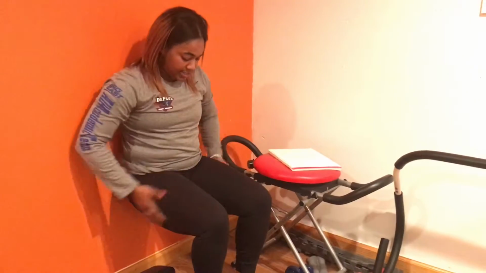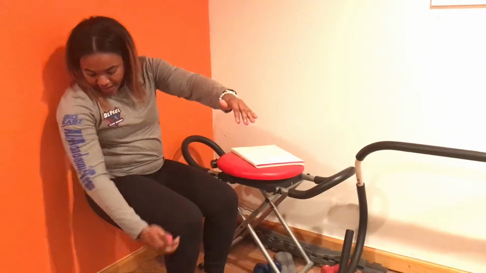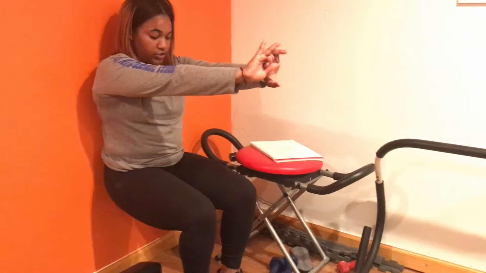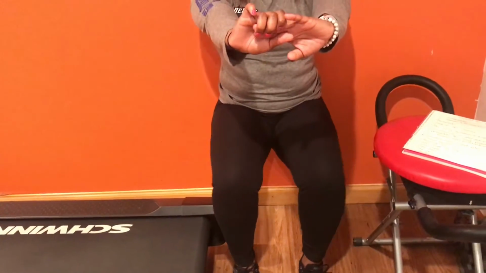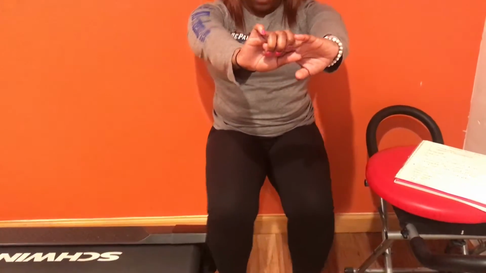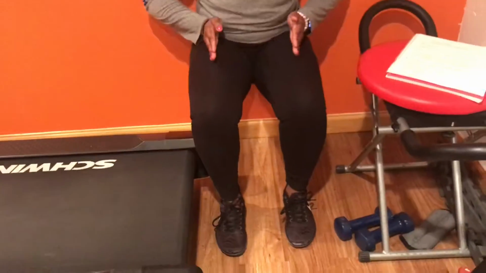nice stabilized, the knee is here. You wanna try to get that 90-degree angle. And so you're just right here. You wanna make sure that your knees are not bending in or going too far out. They're pushed right along that line right here.